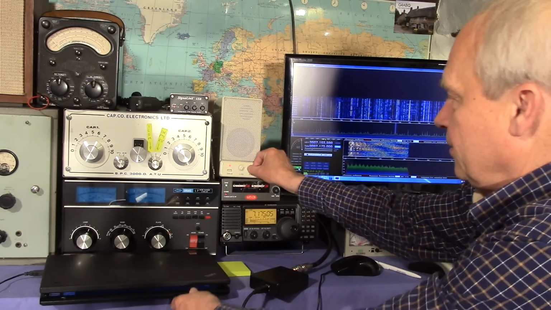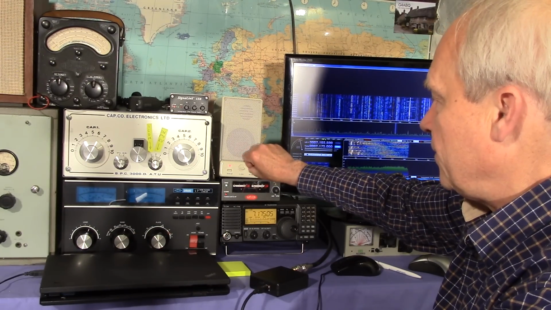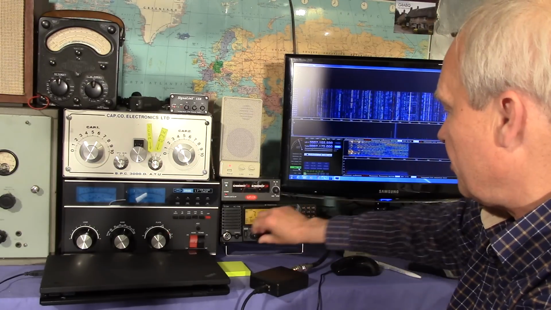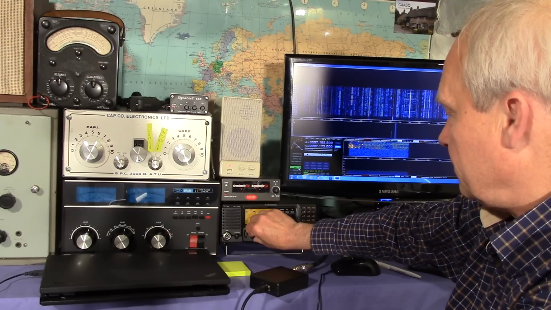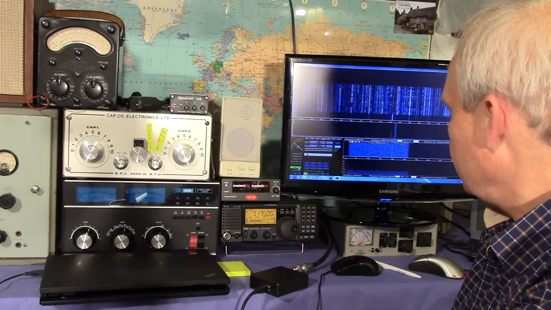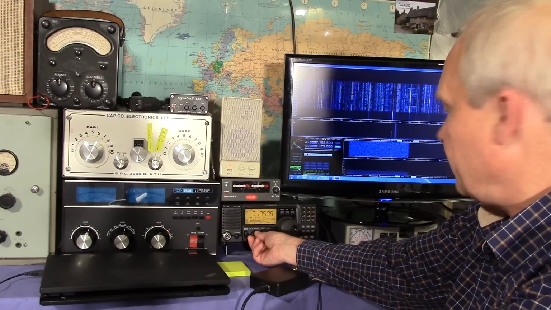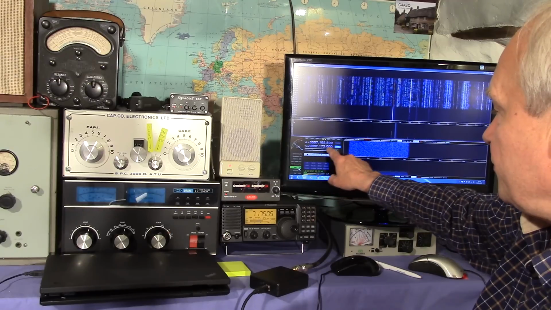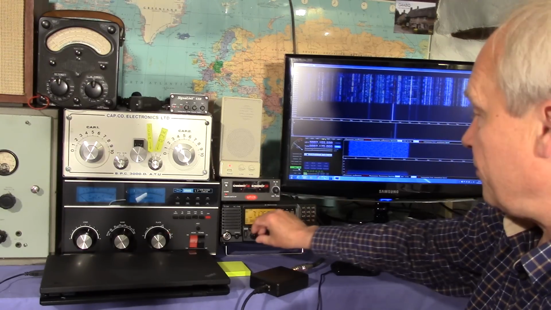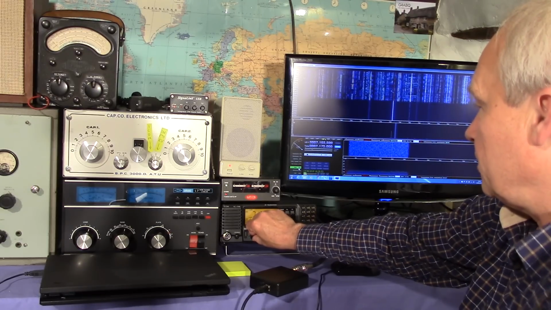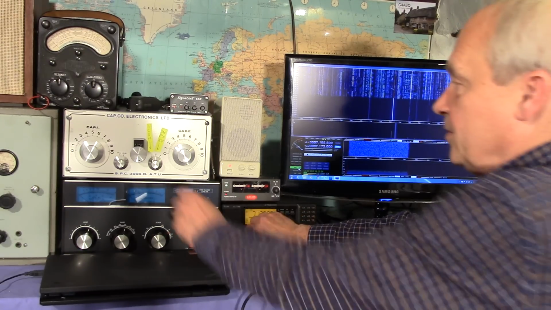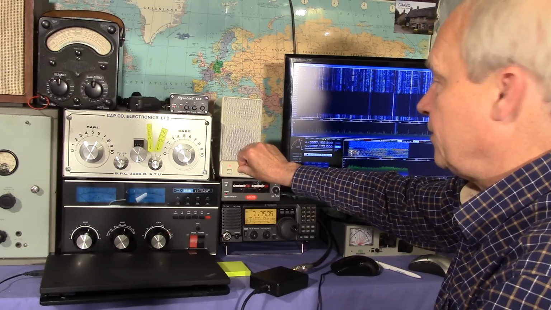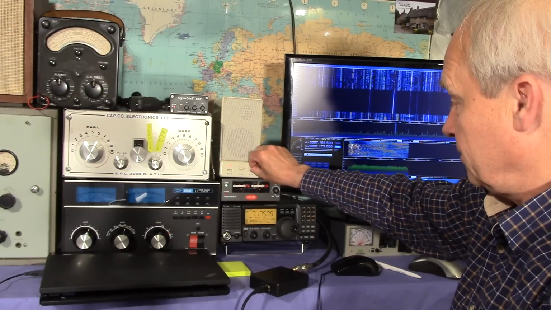Just for fun, I've got an antenna switch here that allows me to switch my antenna across to my trusty ICOM. And the important thing is you can see the frequency readout is identical, the tuned frequency that we were on with HDSDR. So that's the ICOM, and this is the RSP.